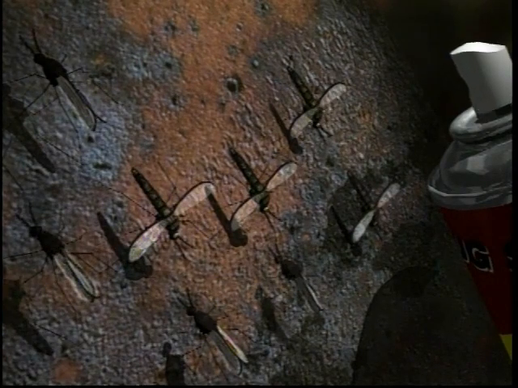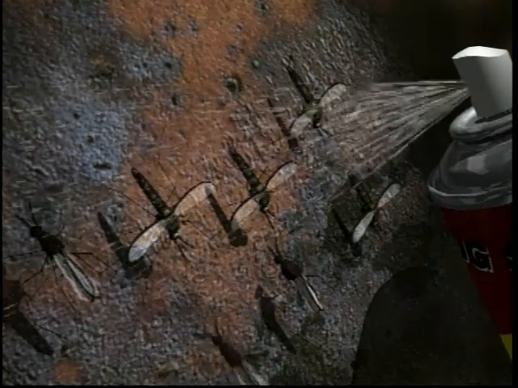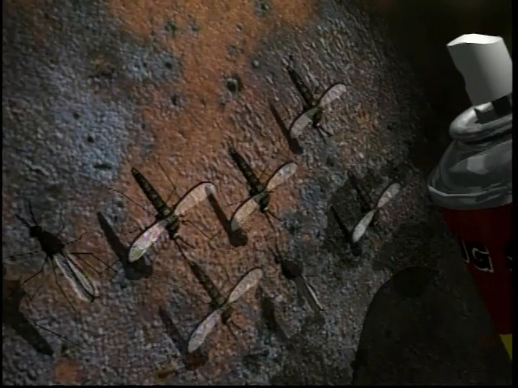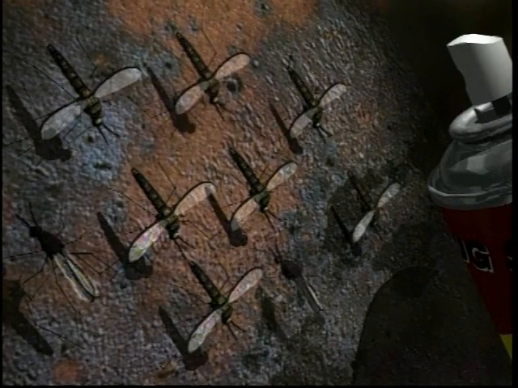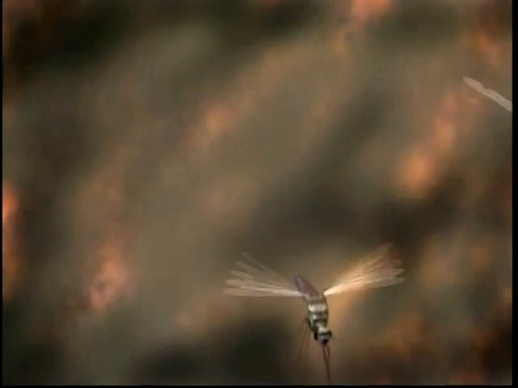After generations of exposure, the allele frequency changes dramatically, with the resistant mosquitoes now dominating the population. Because the allele frequency here changes in a specific direction, scientists call this directional selection.